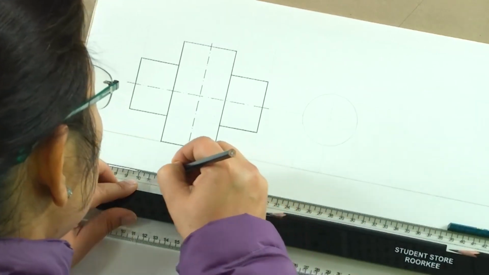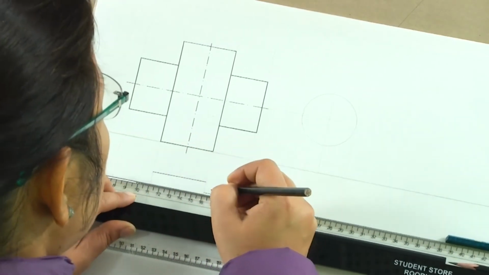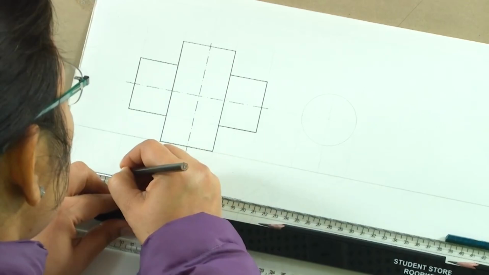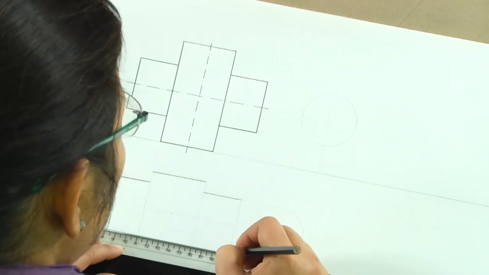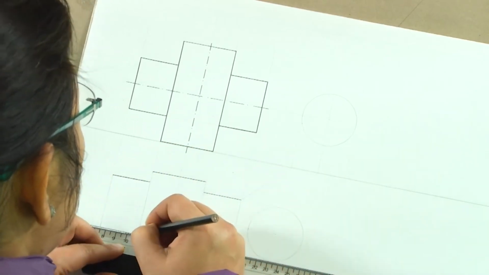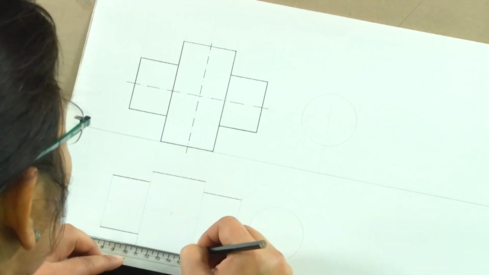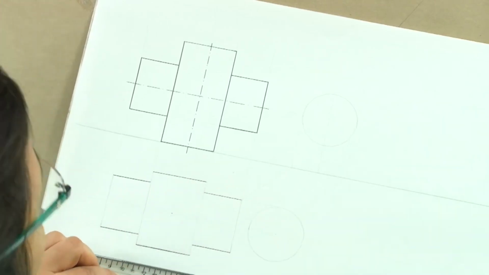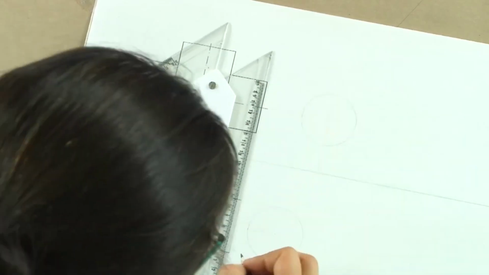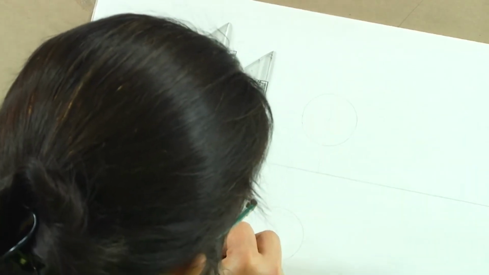Then in the top view, we will be seeing the base of the prism, and we will again be seeing the cylinder exactly the same as we saw in the front view. So, this is what we see in the top view.